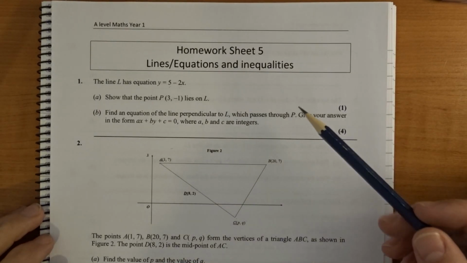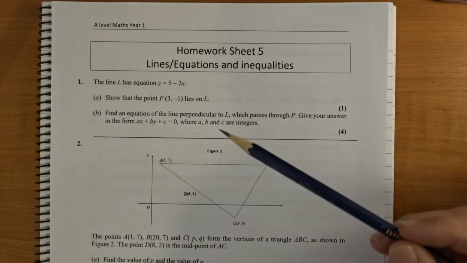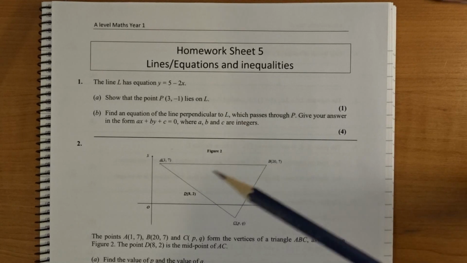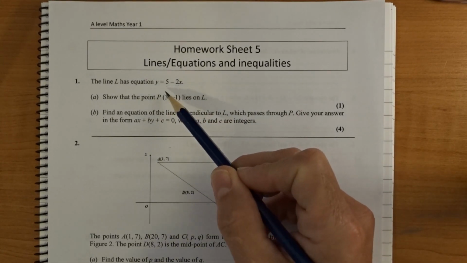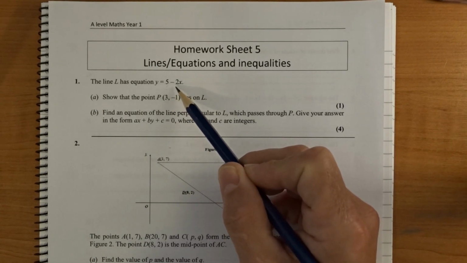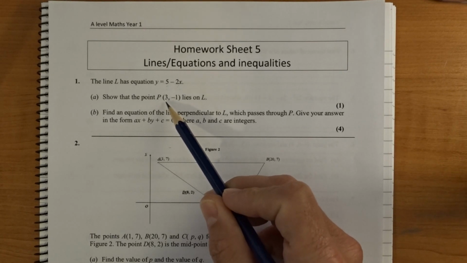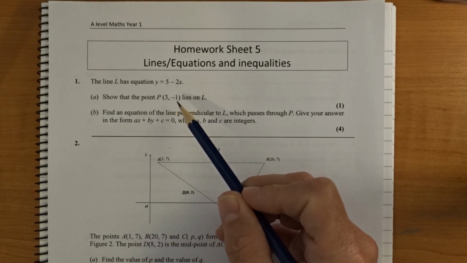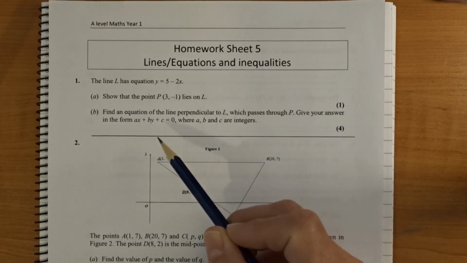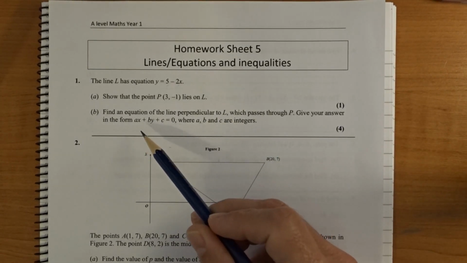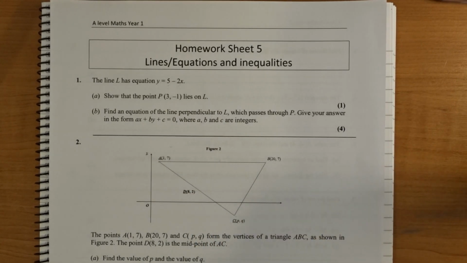Okay, so this is homework sheet 5, question 1, and we're given the equation of a line L where y equals 5 minus 2x. So 5 is where we go through the y-axis, and minus 2 is the gradient. We've got to show that the point P, which is at (3, -1), lies on L, and then find an equation of the perpendicular to L which passes through P, giving the answer in the form ax plus by plus c equals 0, with a, b and c being integers.